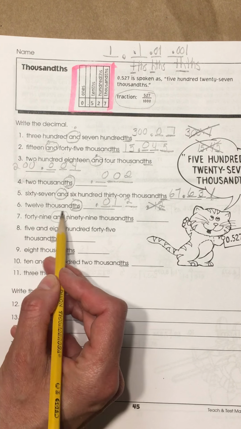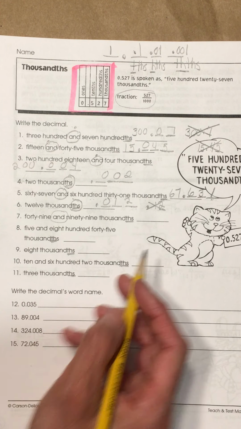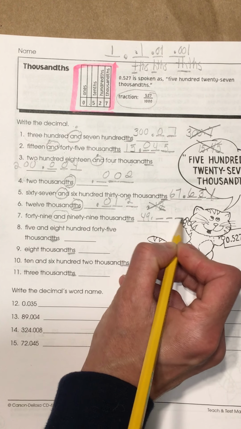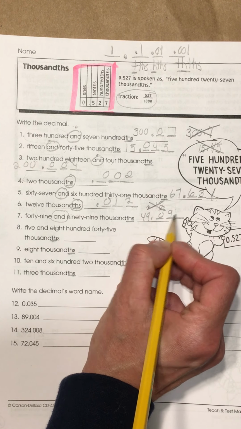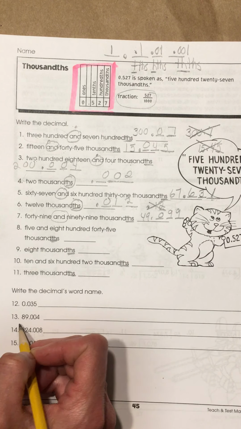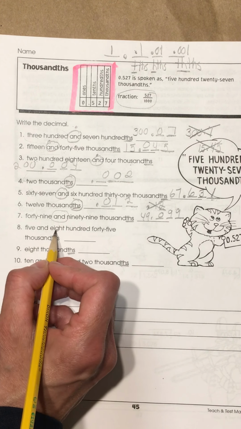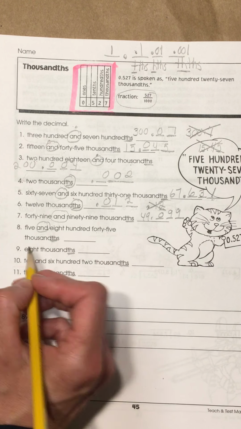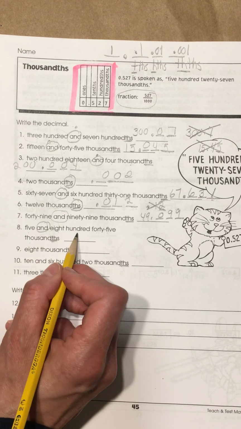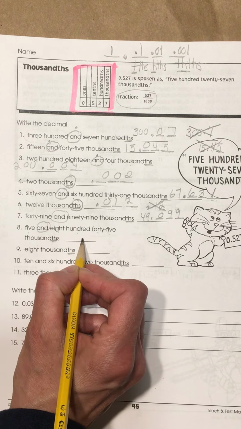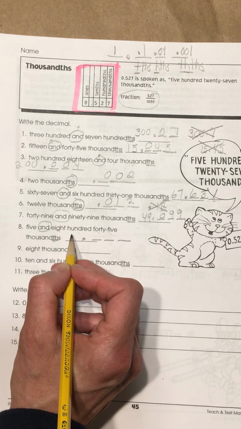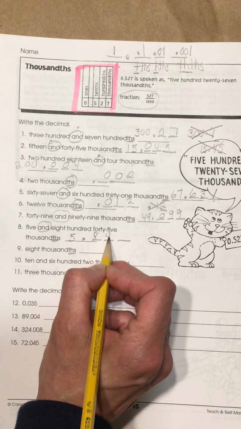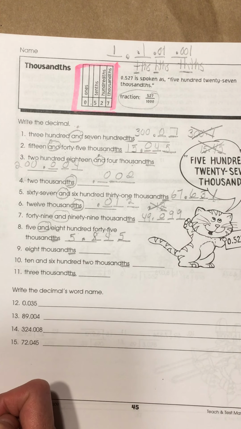49 and 99 thousandths. 49 and tenths, hundredths, thousandths. 99 thousandths. 5 and 845 thousandths. Tenths, hundredths, thousandths. Here's my 5. 845 thousandths.